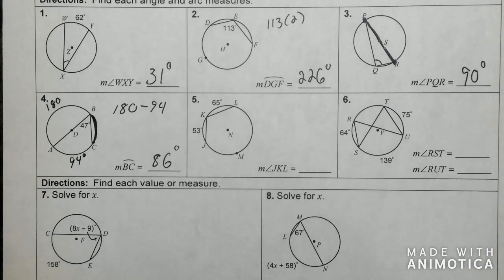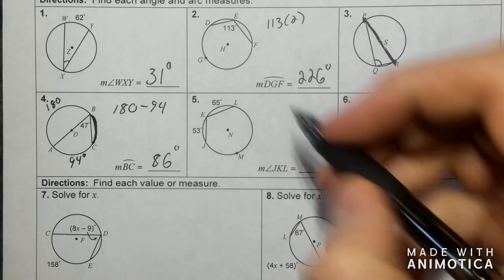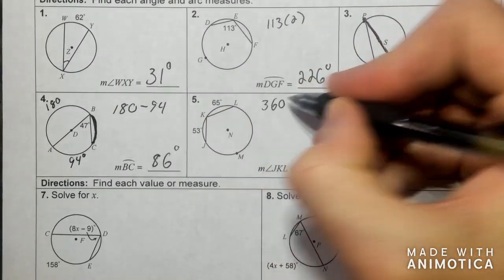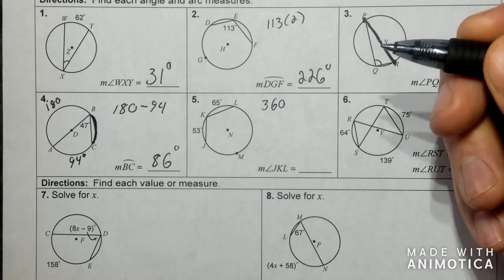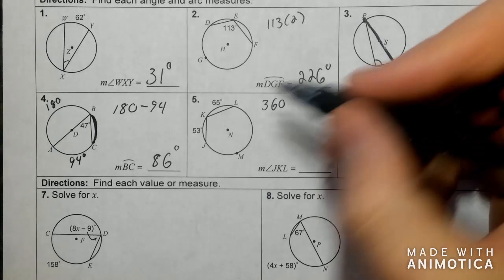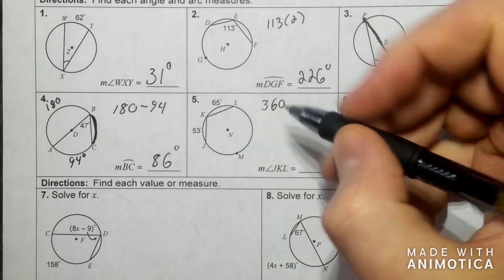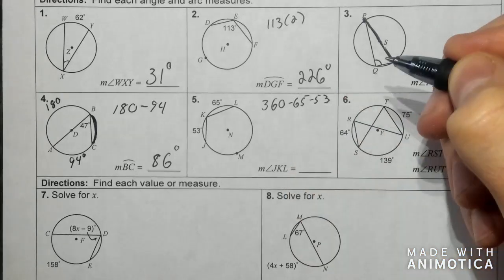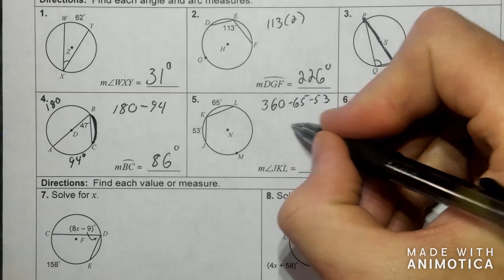Number 5, similar situation here. We know that the entire circle has to be 360, right? Okay. So then to find this arc measure, we can just subtract 65 and subtract 53, and we get 242.